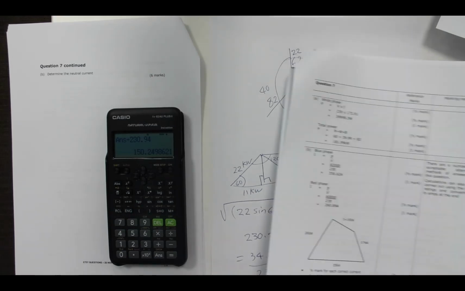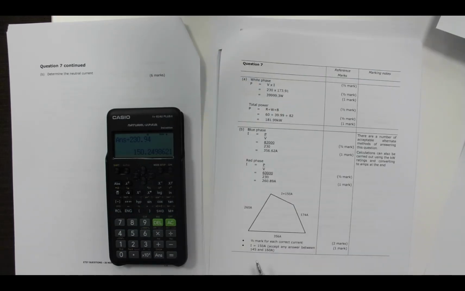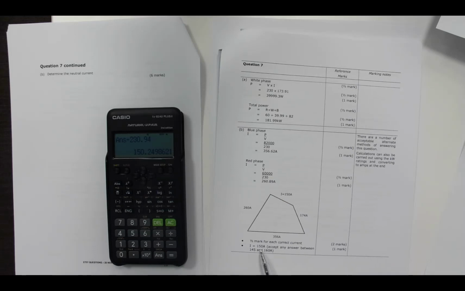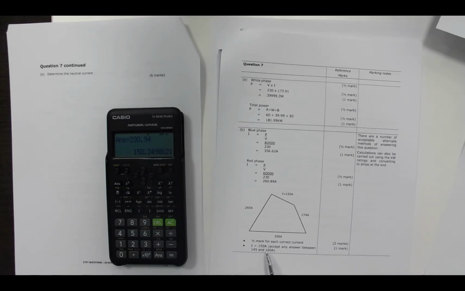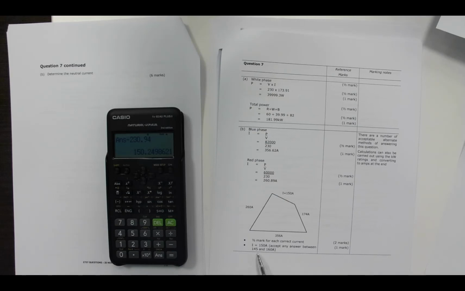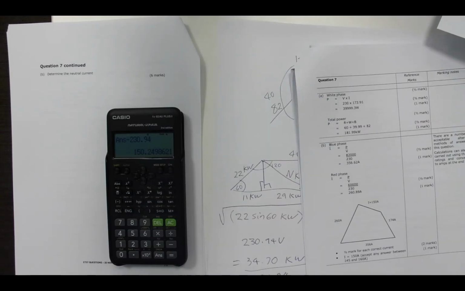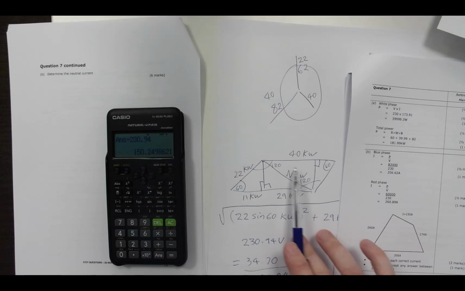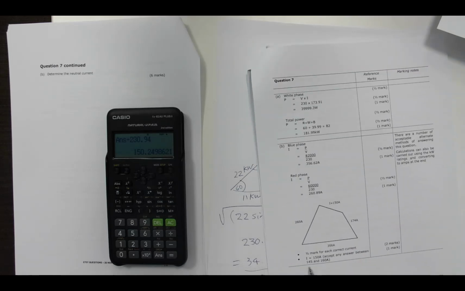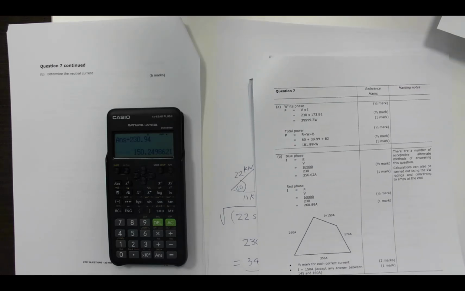And if we look at the answer sheet, it says I equals 150 amps, except any answer between 145 and 160. So we got 150.25. So that's the most accurate. Basically, we did round slightly for the 40 kilowatt, but as you can see, we're well within their fudge factor.